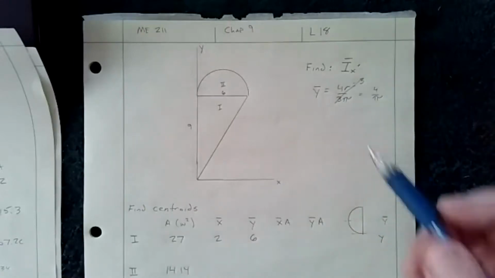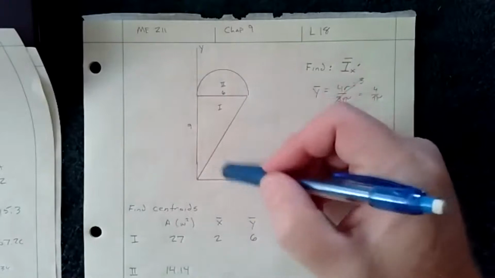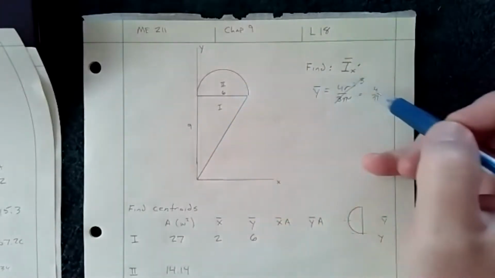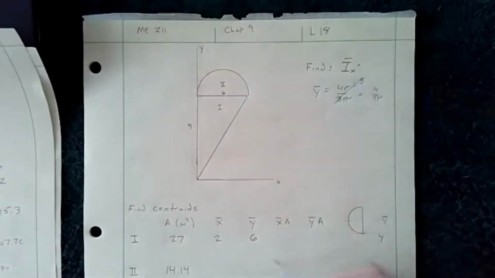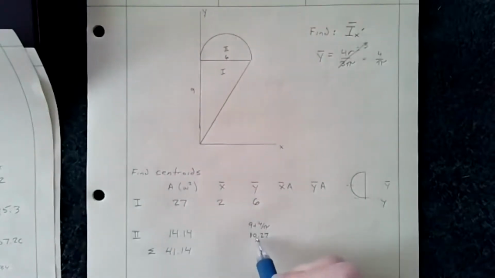So if I want to know what y bar is for this, it's going to be 9 plus 4 over pi, which is just a little bit over 1. So that's 10.27. All right, sorry about that. So 9 plus 4 over pi is my y bar, 10.27 if you add those together.